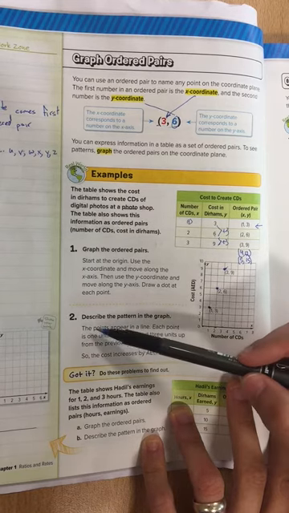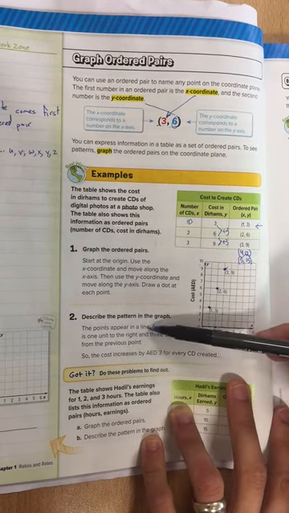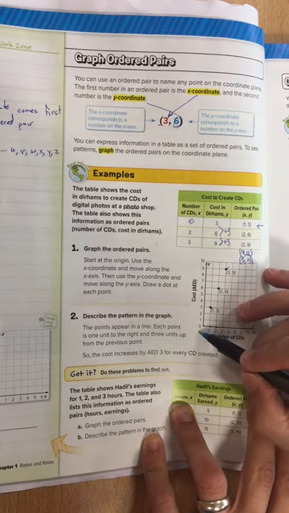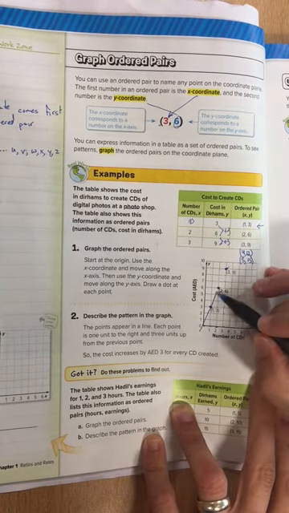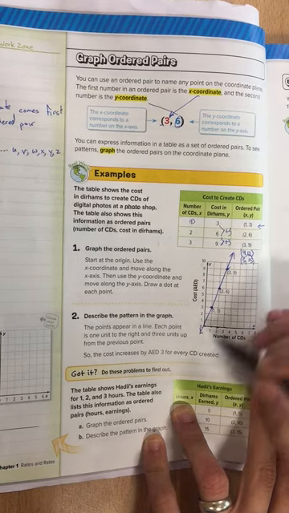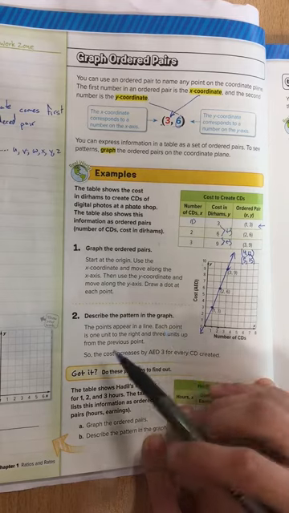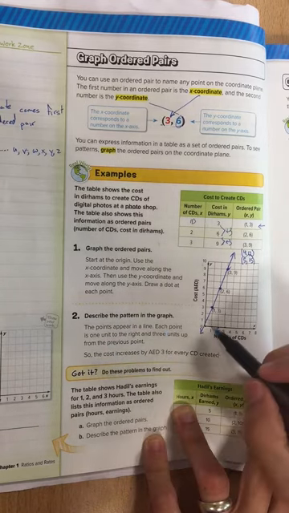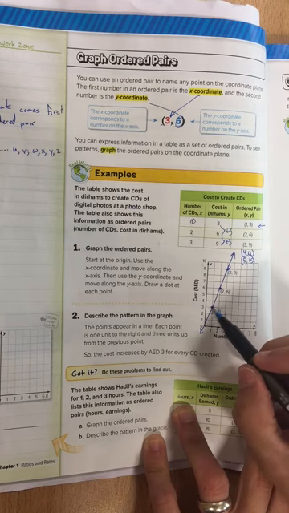So here's the pattern in the graph. The points appear in a line. Okay, so what it's talking about is how all of these points exist in a line. Okay, each point is 1 unit to the right and 3 units up from the previous point. So here's a point, it's 1 unit to the right and 3 units up.